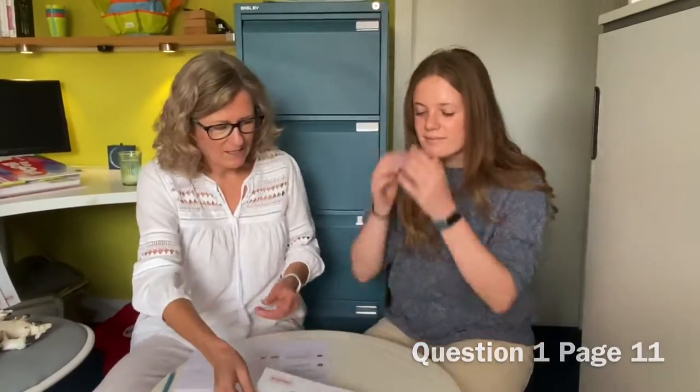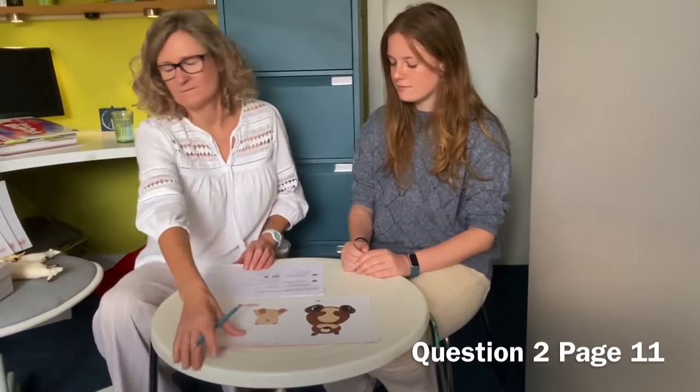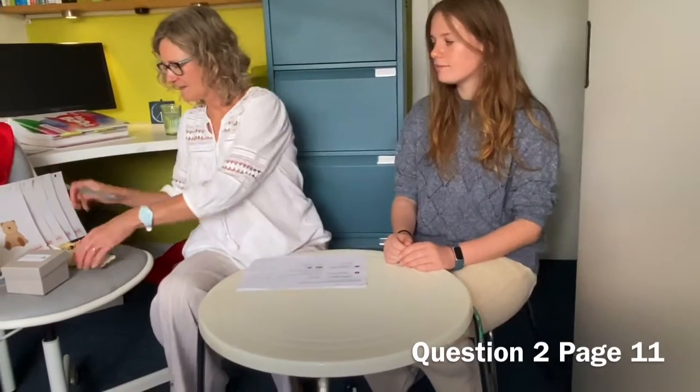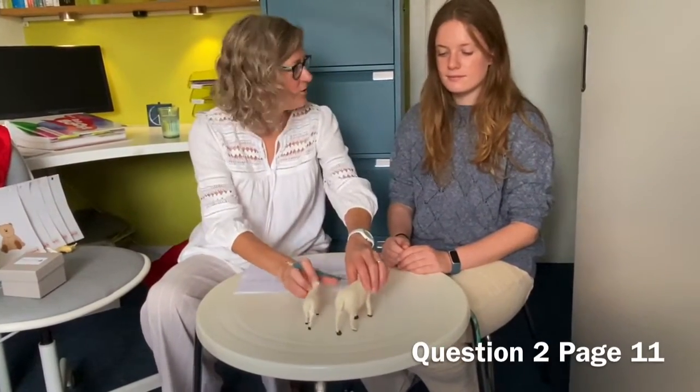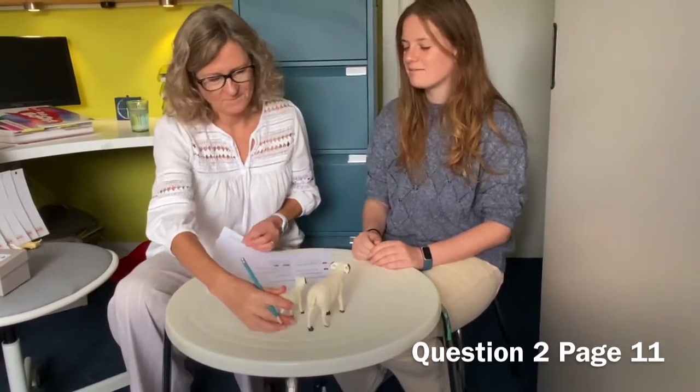I'm going to show you a picture. Show me the big teddy. That one. Lovely. Show me the little sheep? That one. Lovely. So I've scored 2 for that because you got both right.